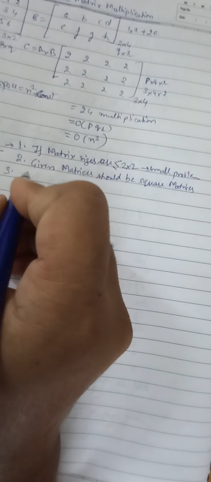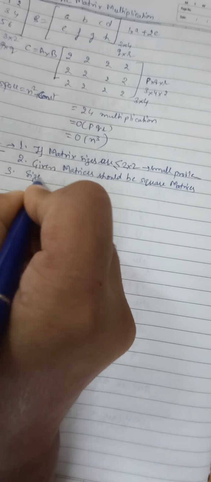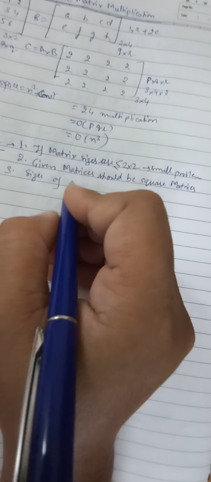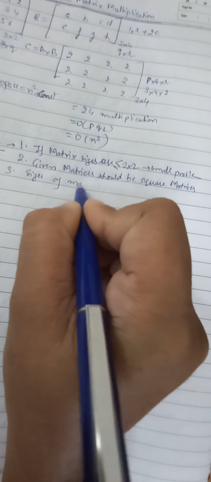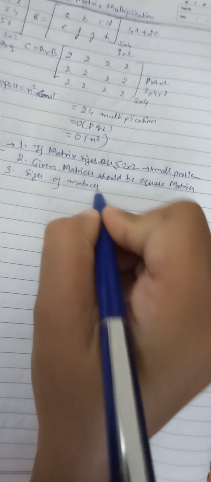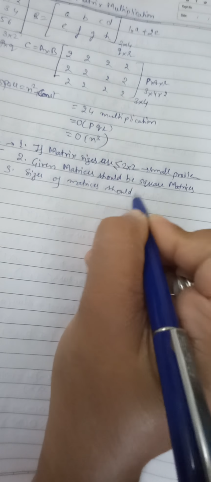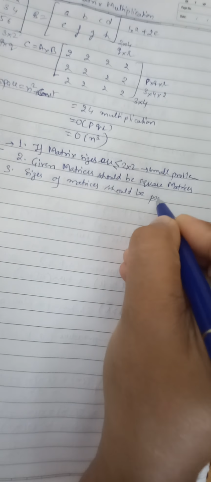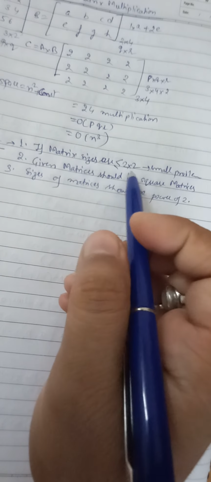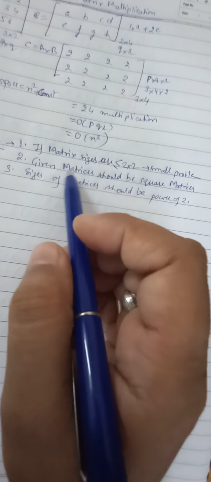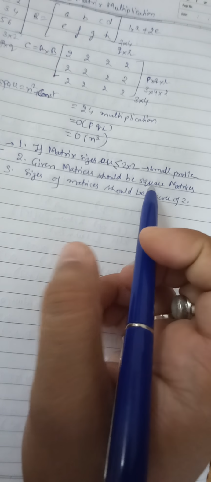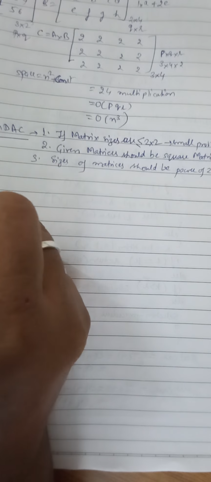And the third thing, the sizes of the matrices should be a power of 2. If the sizes are less than or equal to 2 into 2, we can say it is a small problem. But the given matrices should always be square matrices, with sizes a power of 2. Suppose we take an example like this.